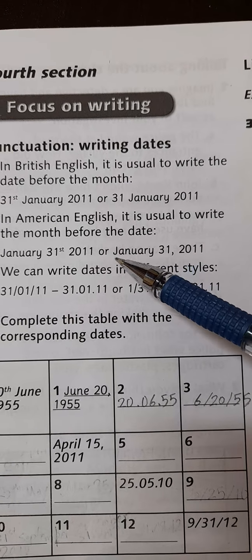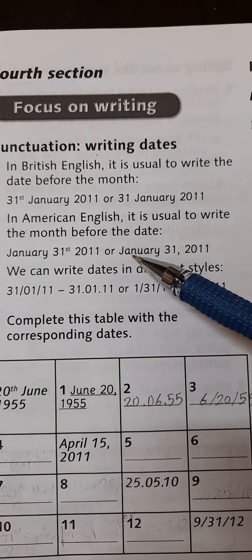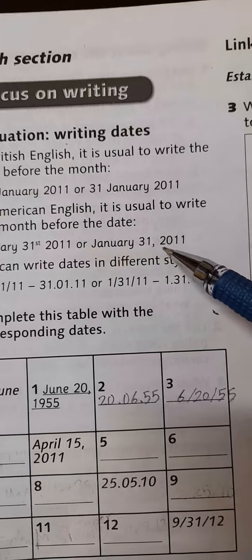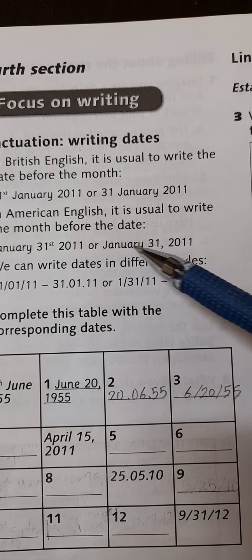If I start with the month and use 31 without ST, we will write a comma. January 31, 2011.